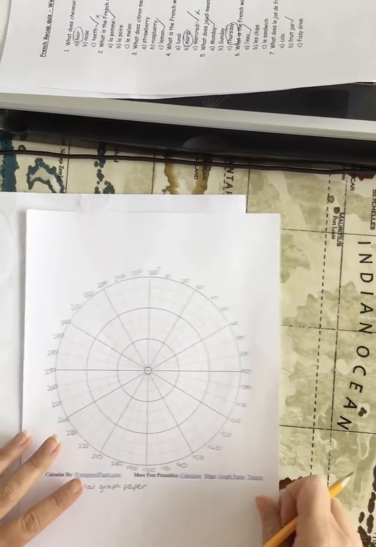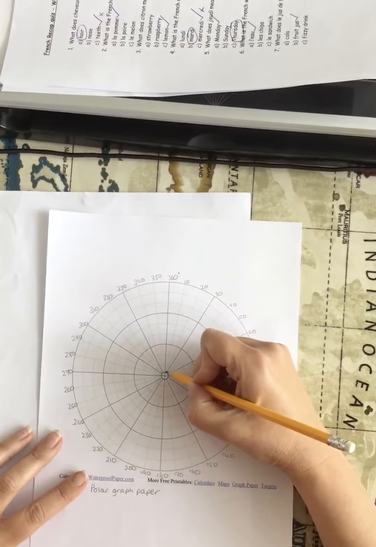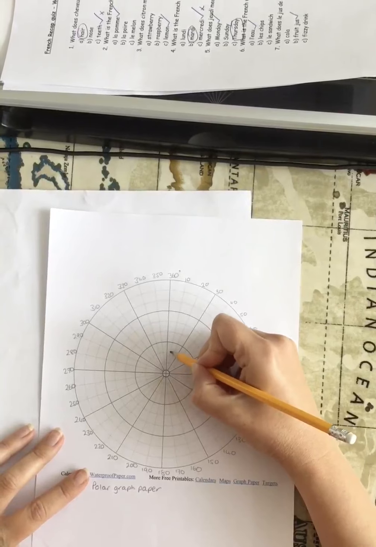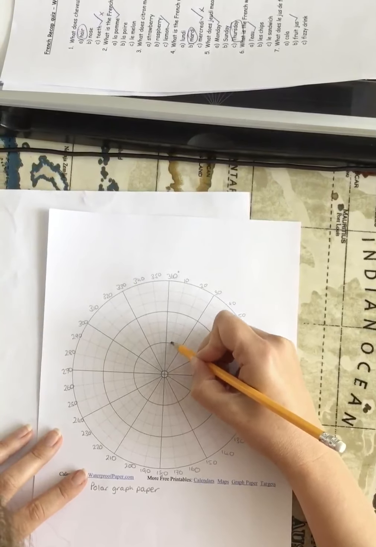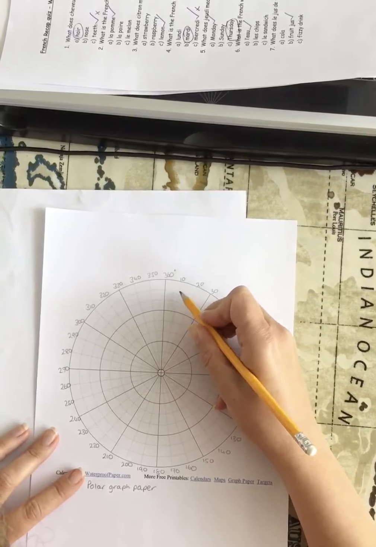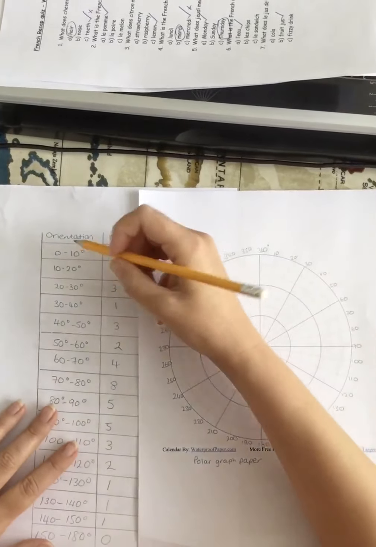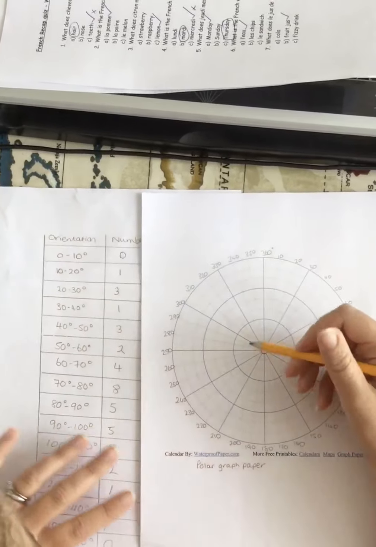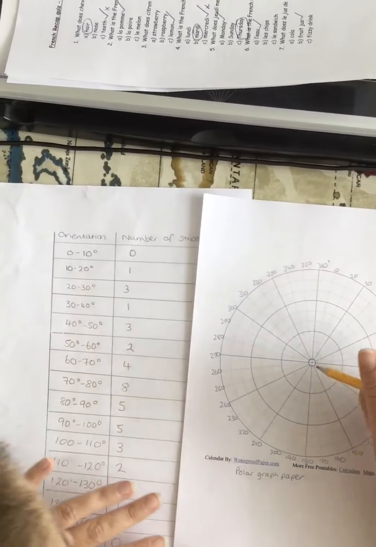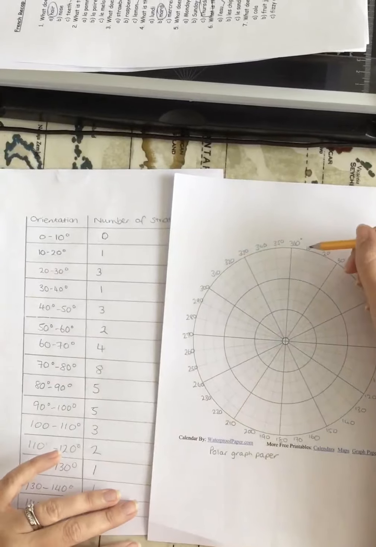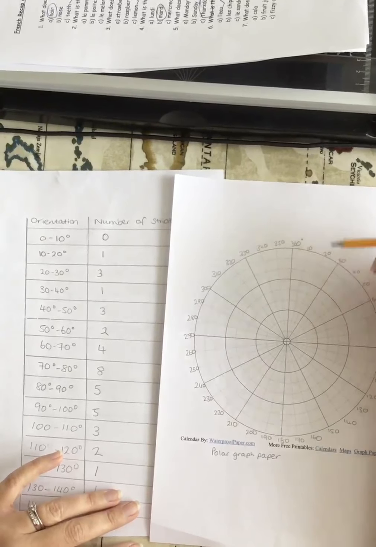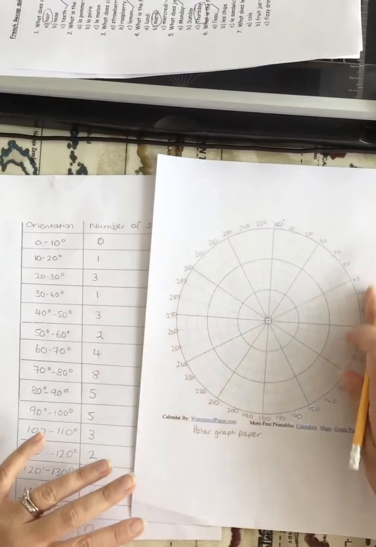So if we imagine then that this is kind of the scale that we're going to work up to, so this is at 1, 2, 3, 4, 5, 6, 7, 8, 9. So if we go to 0 to 10 degrees, well, we didn't get any striations there, so we don't need to make a mark. But between 10 and 20 degrees, we've got 1 striation.